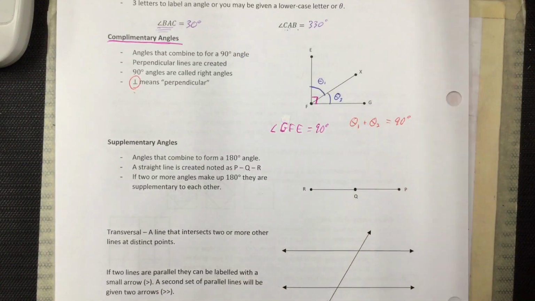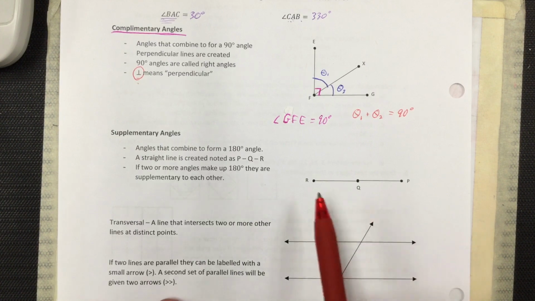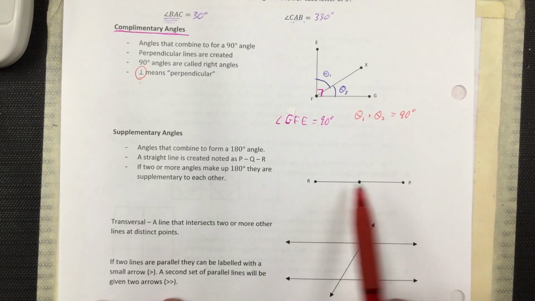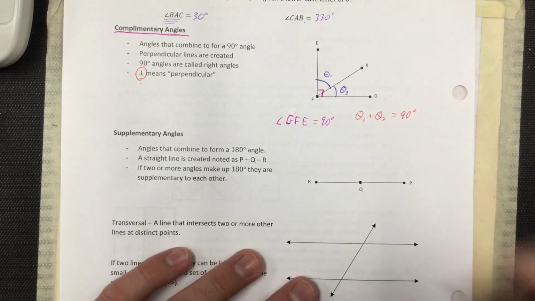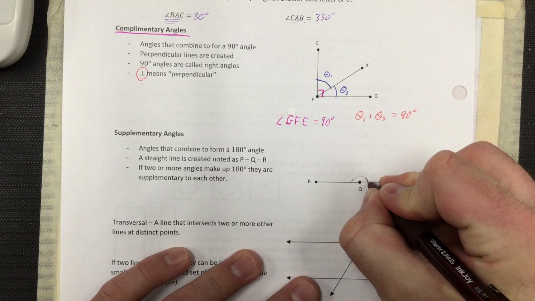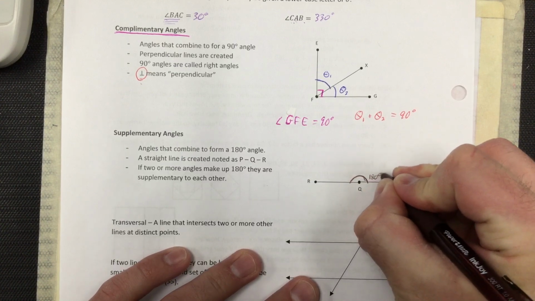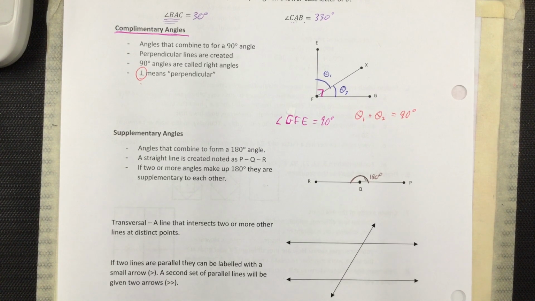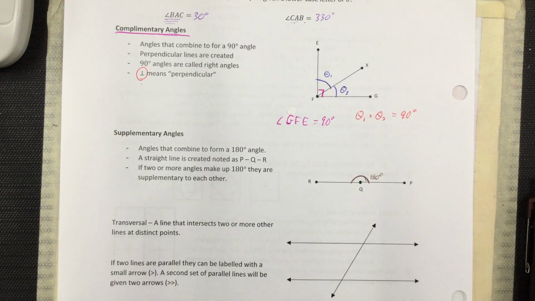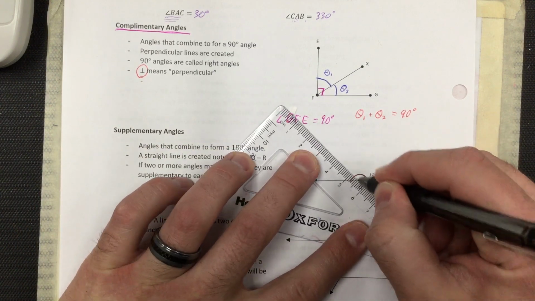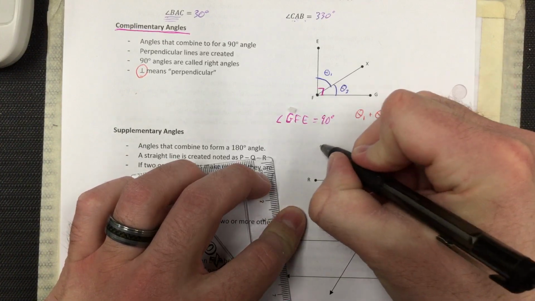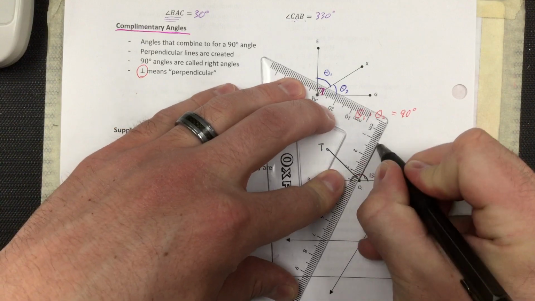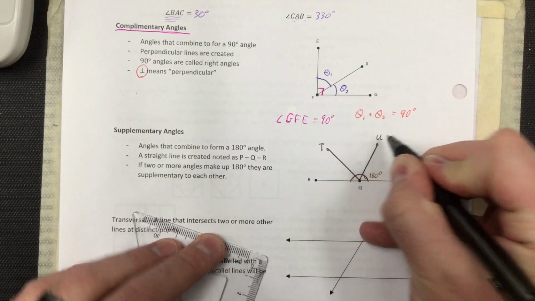Now, on the other side, if we have a straight line that is formed by 3 points like this here, R, Q, and P, this is a total of 180 degrees. And if we have more than one angle that makes up 180 degrees, let's say that we put a couple in here. Let's add to the points P, Q, R, let's call this T, and let's call this one U.